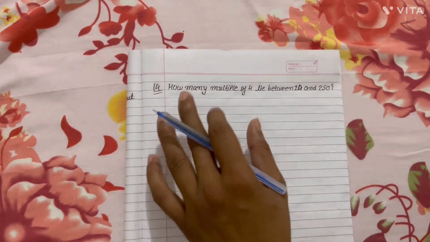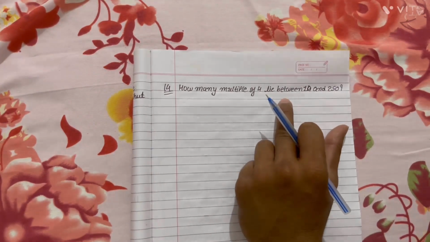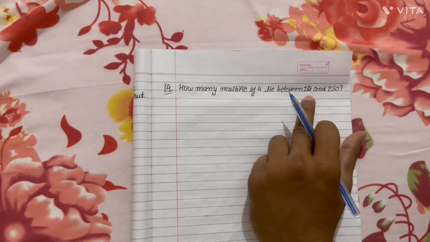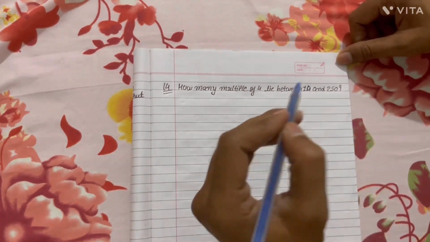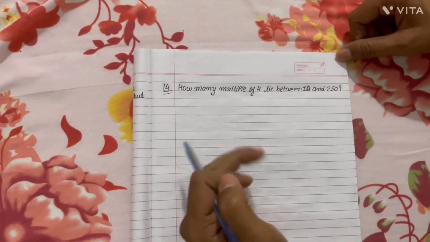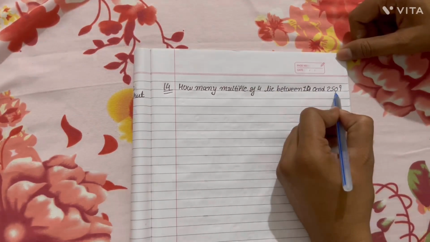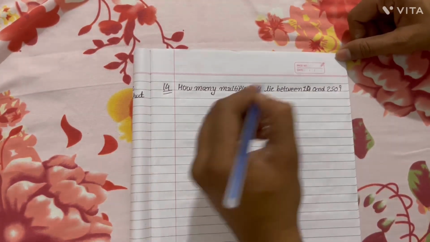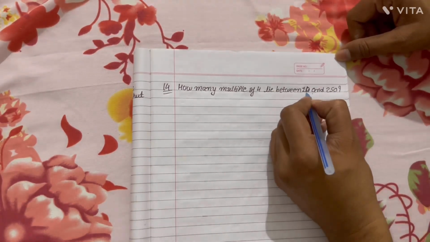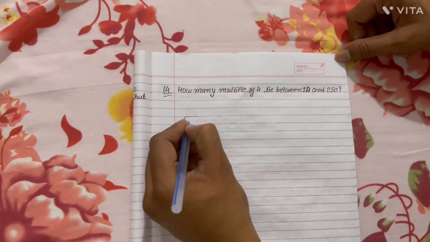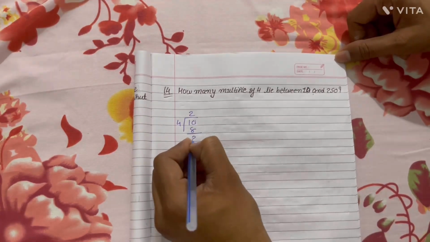Question number 14. How many multiples of 4 lie between 10 and 250? So first we have to find the series. Okay, so how can we find the series? 10 divided by 4 and 250 divided by 4. Okay, we want numbers between 10 and 250. So our least number is 10. So first we write 10 divided by 4. So 4 twos are 8, remainder is 2.